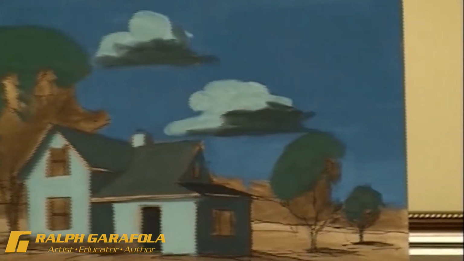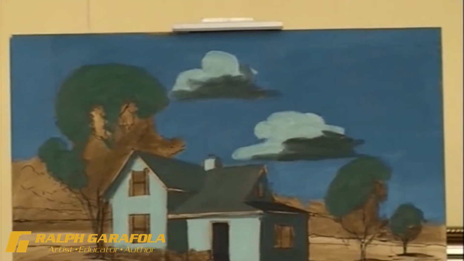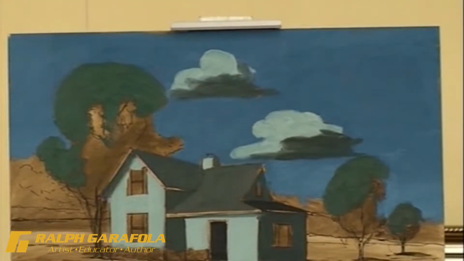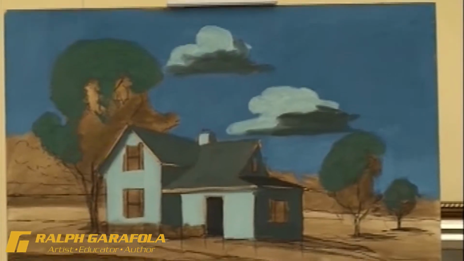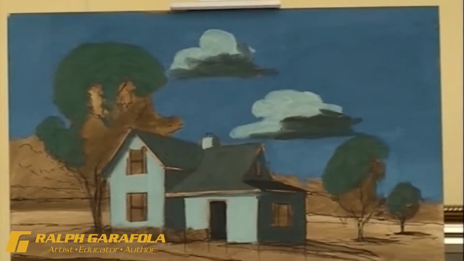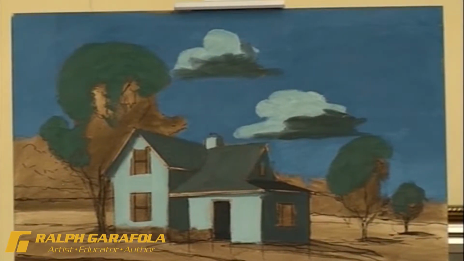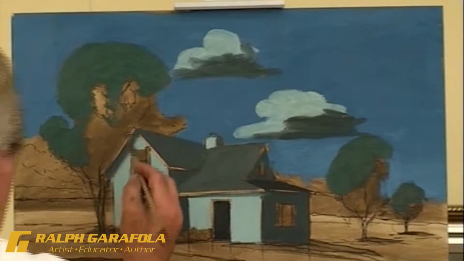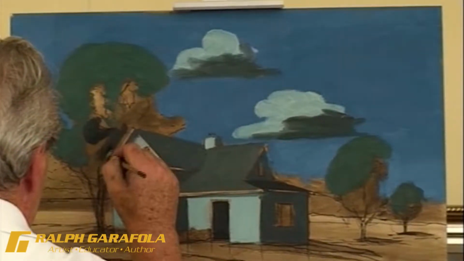Now they're also in shadow. Moonlight is a point light, like the sun, so there's light and shade in moonlight. Now up close, this tree here in the shadow is actually a half a value.